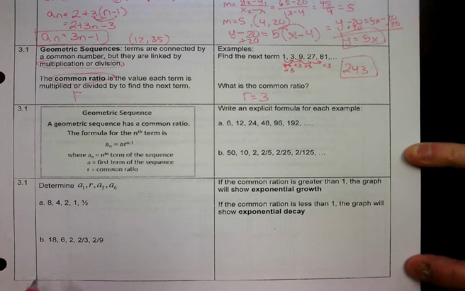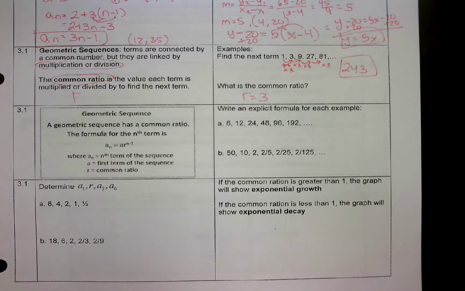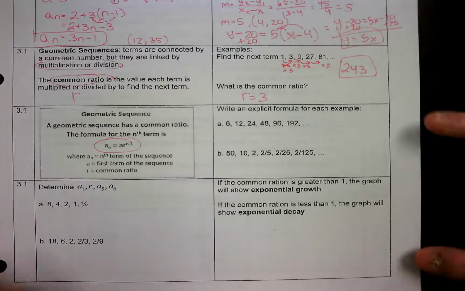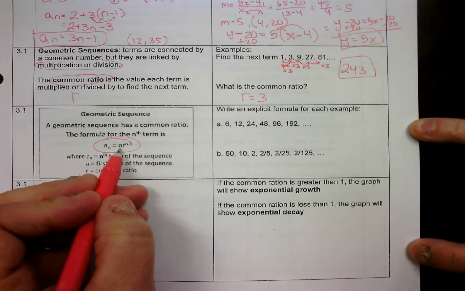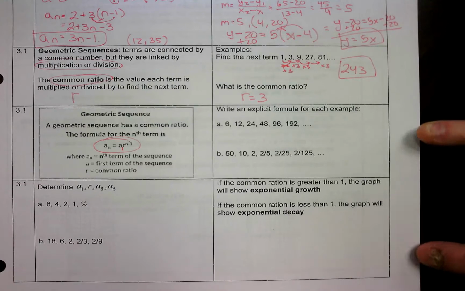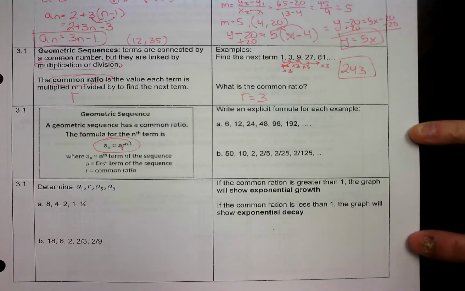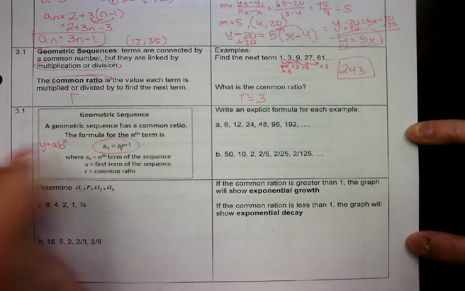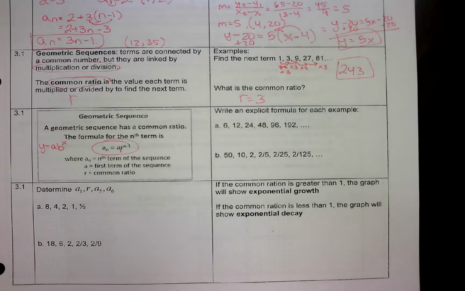So a geometric sequence, just like our arithmetic sequence, has a formula. There's our formula. A sub n equals a, and that's really a1, times r to the n minus 1 power. Now, this is really the same thing as this, which you guys have seen in the past. It's an exponential growth or decay function, which is actually where we're going next with this. Okay, so you guys have seen this before.